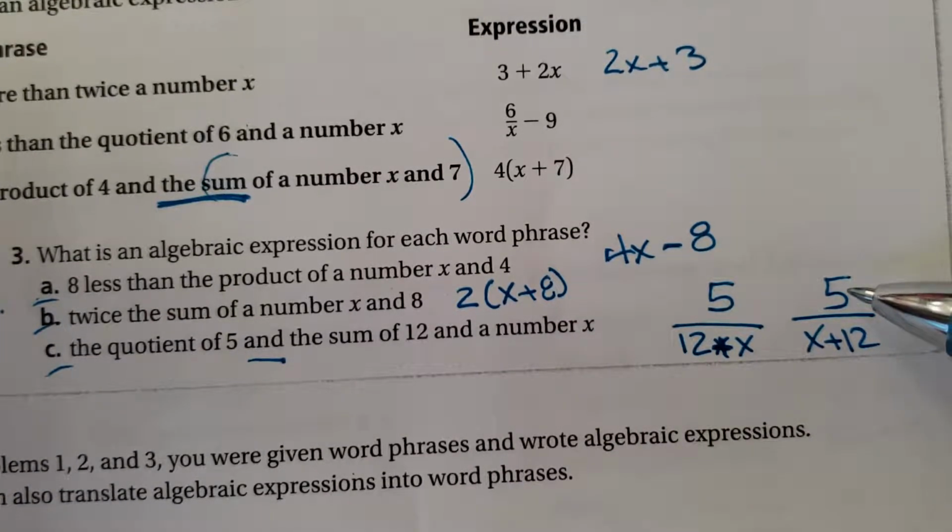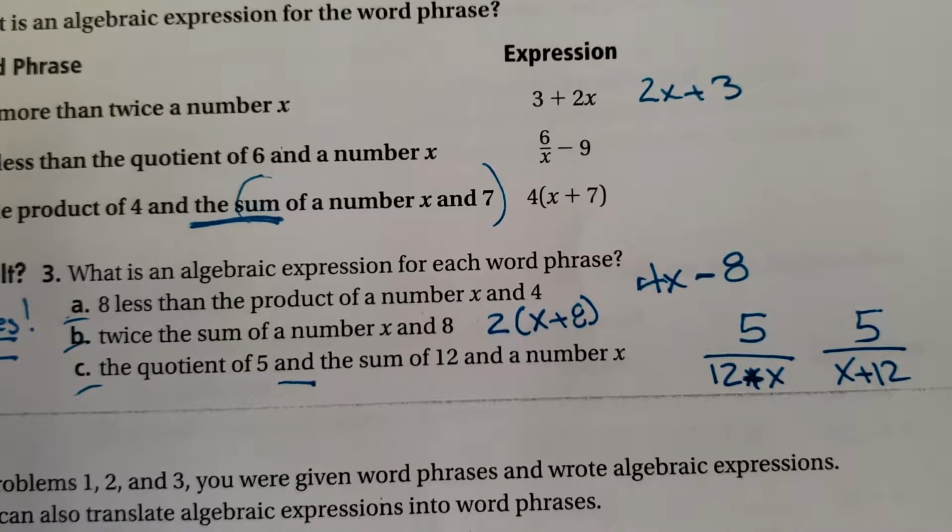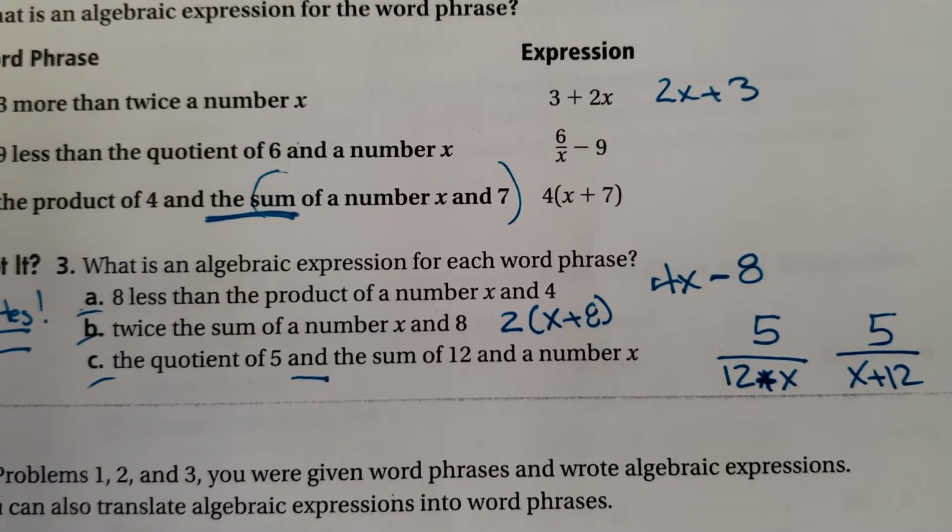The quotient of 5 and this group. I'm pretty sure that's the best way to describe that. I would just say 5 over x plus 12. Boom. So much faster than the way they do that. So just do the best you can when it comes to all these really jumbled up, dense sentences. Try to boil them down to actual, real algebra expressions. All right, moving on. Problem number 4, coming soon.